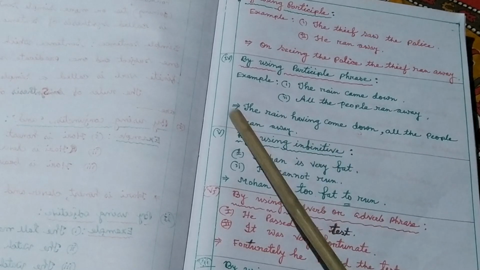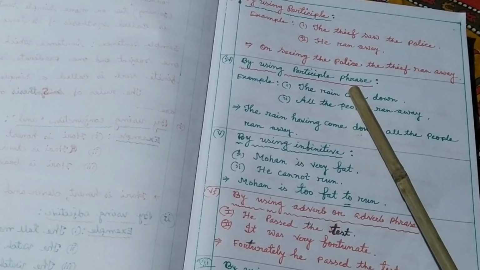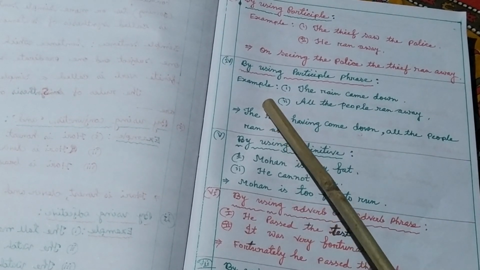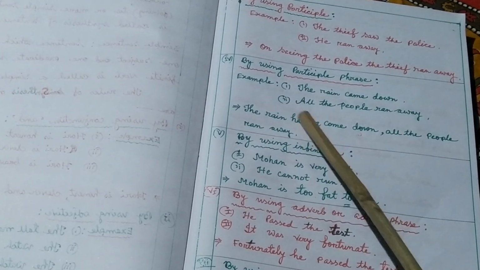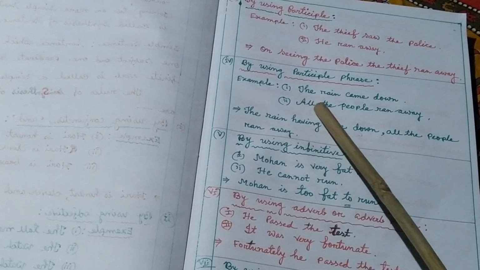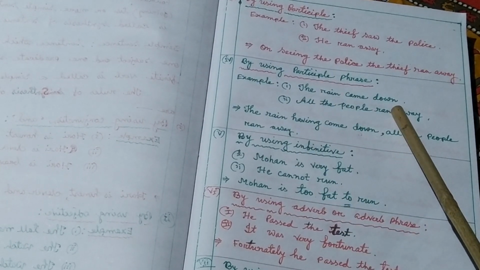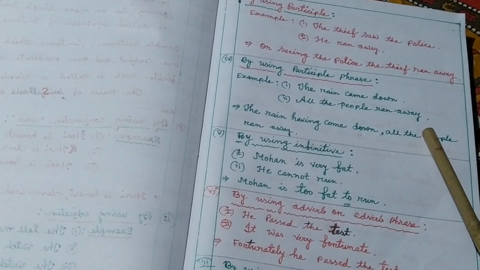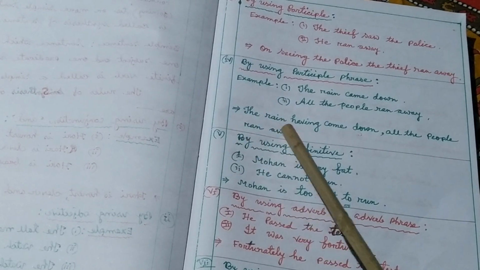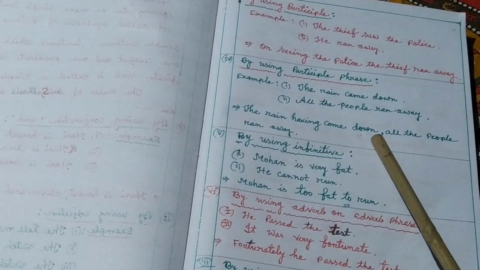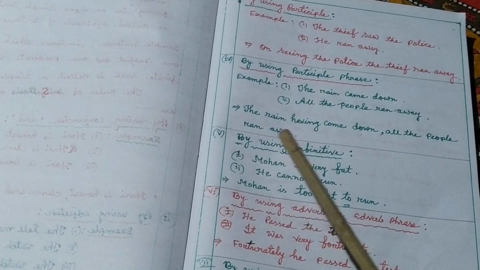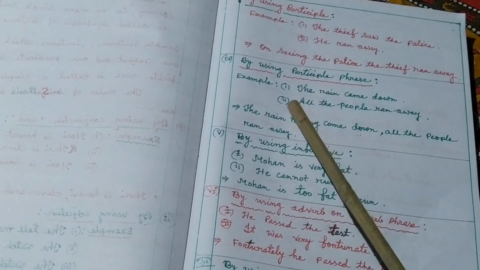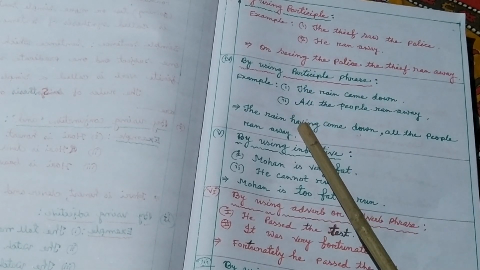Now students, number 4, by using participle phrase. Example: number 1, the rain came down. Number 2, all the people ran away. So the answer is: the rain having come down, all the people ran away. So students, this is the result of the combination of these two sentences.